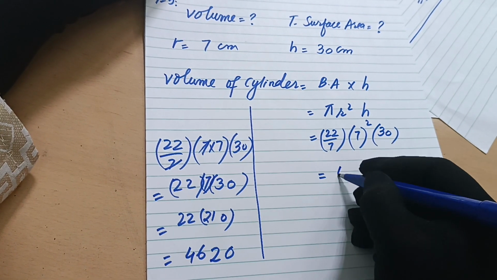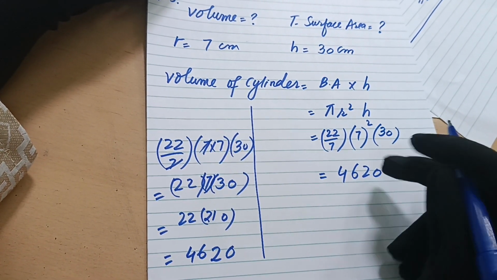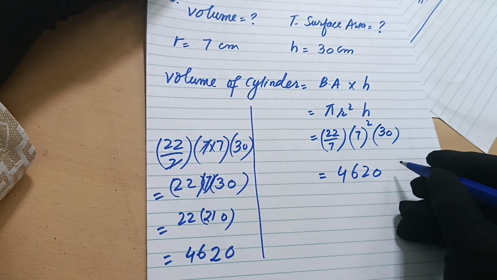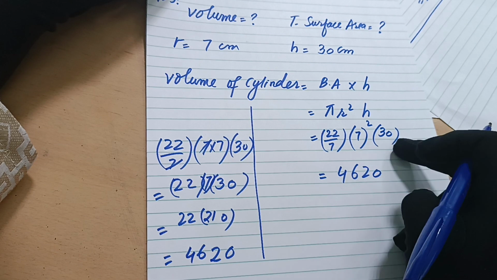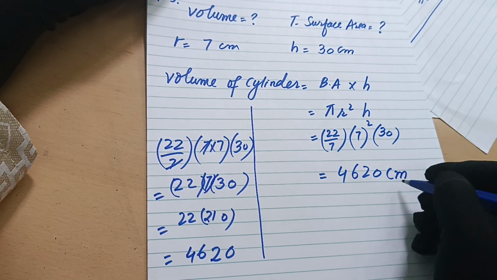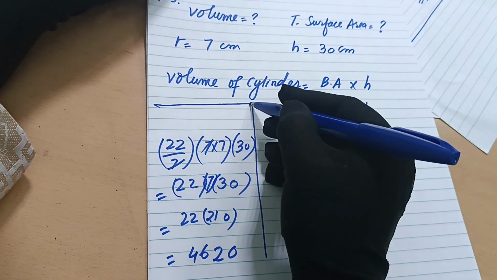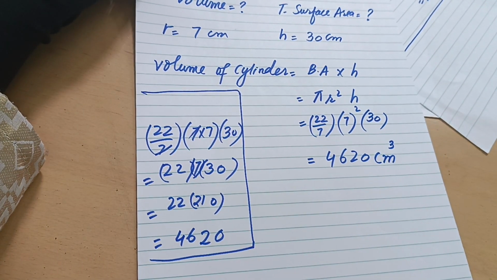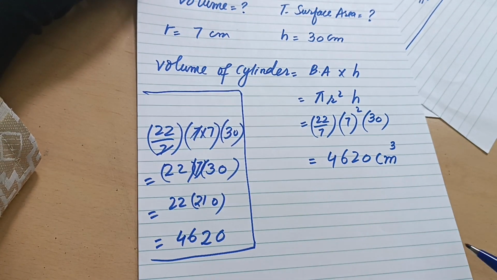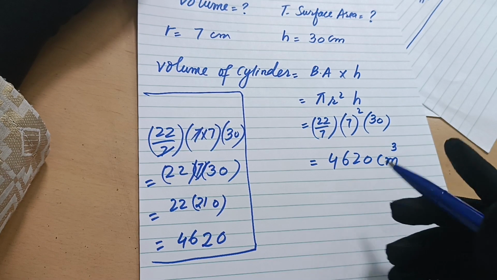So this one will be your answer, or directly if you want to use the calculator, no problem. You can put these values in the calculator and you can get the answer. Volume means unit cube, so the unit centimeter cube will be the unit of this one. This will be your working. You can write in the separate box, or you can solve this by the calculator also. I personally like this method of calculation.